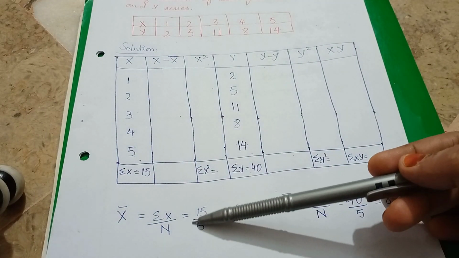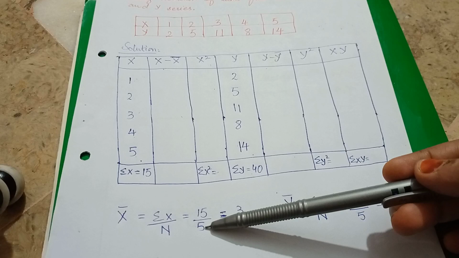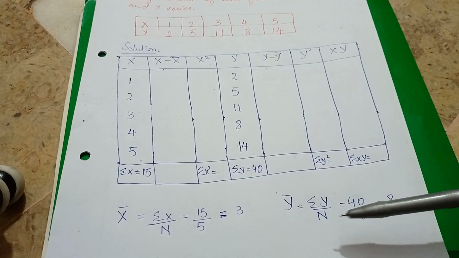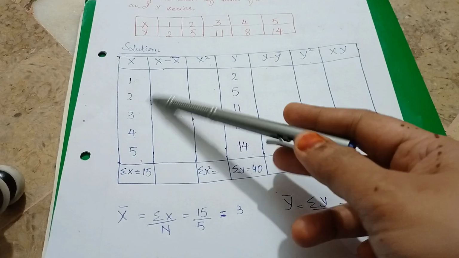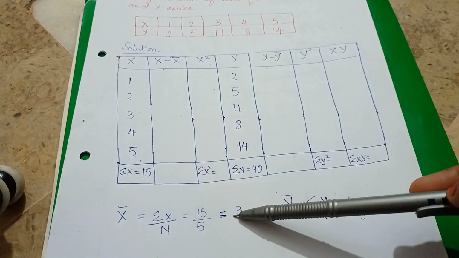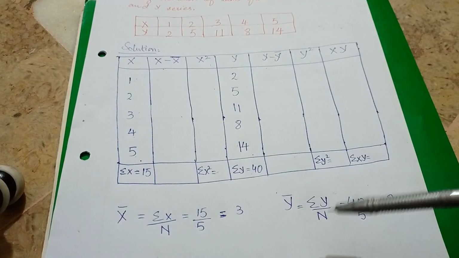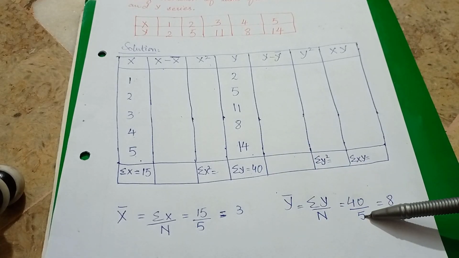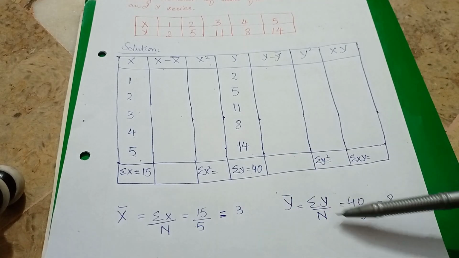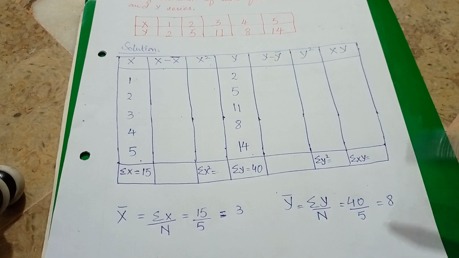Number of observation is 5. 15 upon 5 is 3. Now x bar, that is mean of this data, is 3. Y bar, mean of this data, will be 40 upon 5, which is 8.